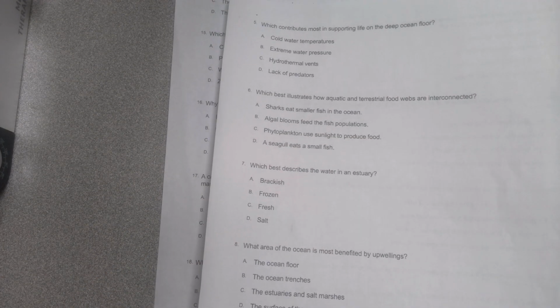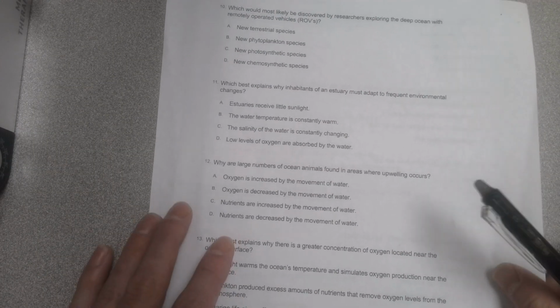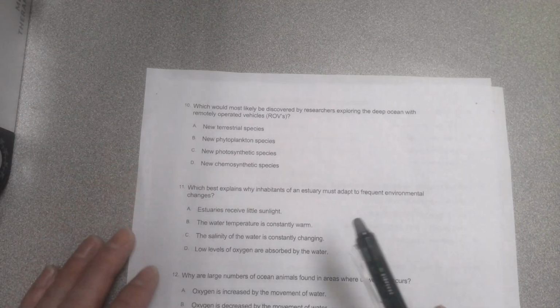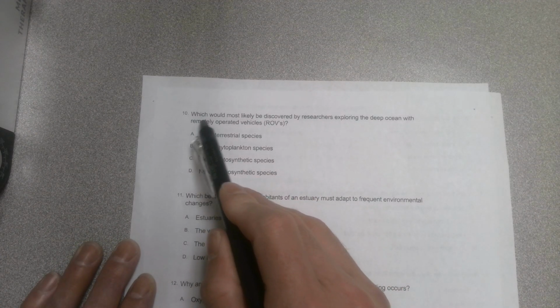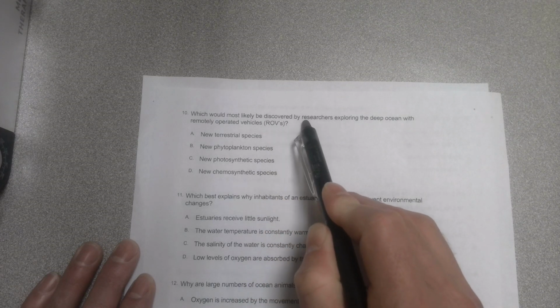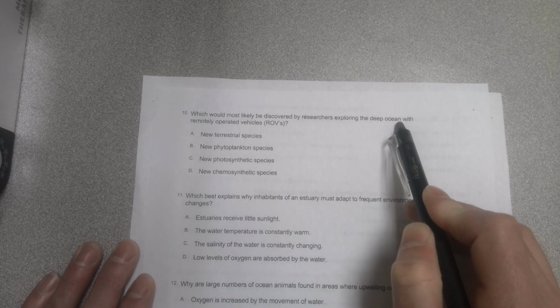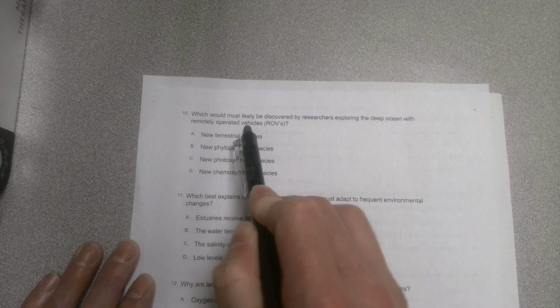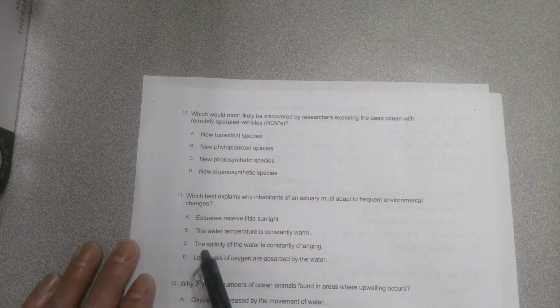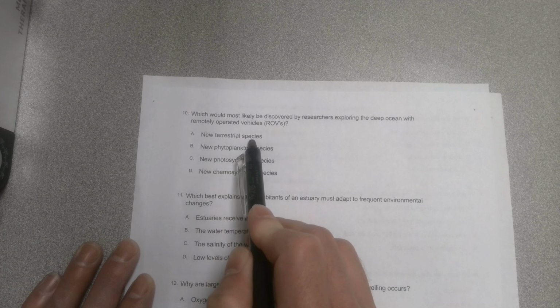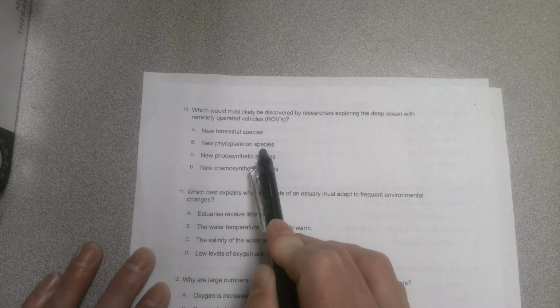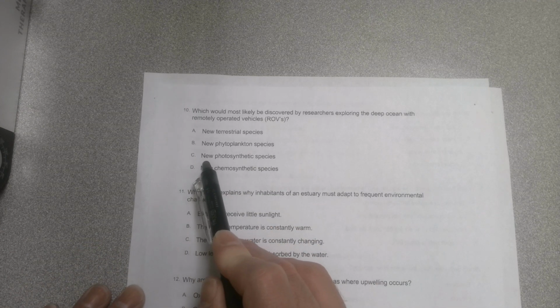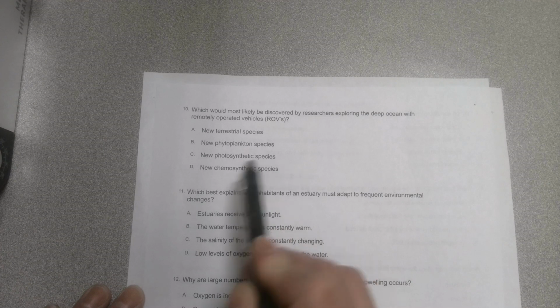Okay, we're going to number 10 next. Question 10 reads, which would most likely be discovered by researchers exploring the deep ocean with remotely operated vehicles, ROVs? A. New terrestrial species. B. New phytoplankton species. C. New photosynthetic species. Or D. New chemosynthetic species.